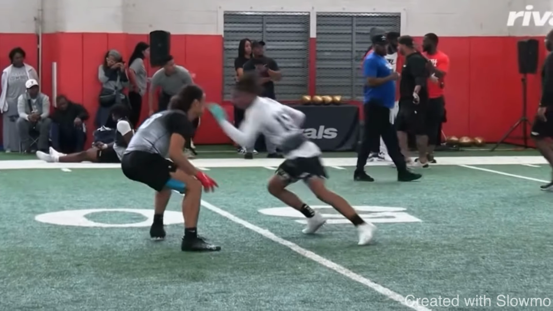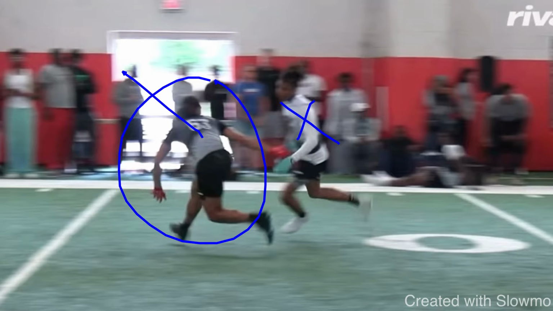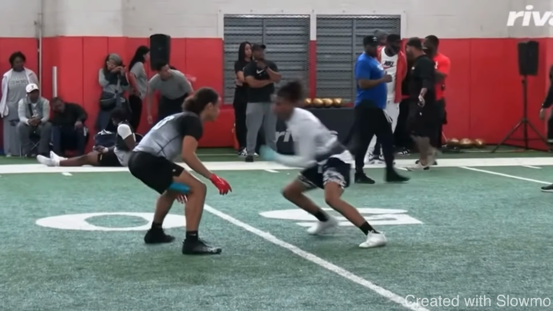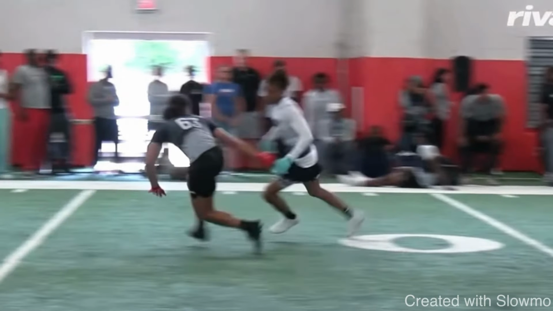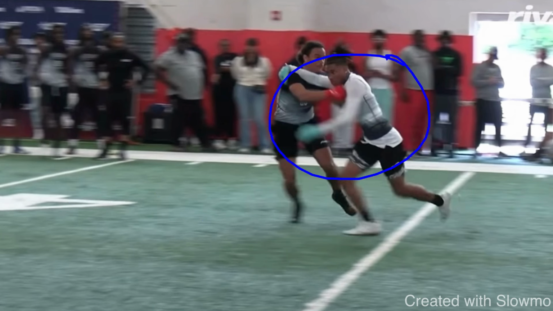So he gives this move inside. This DB overcommits, and you see how he's running, and he's trying to cut off this angle, right? Overcommits to the outside release because he's trying to not let this receiver stack. Okay, fine. He just puts the brakes on, right? This DB overcommits. Okay, he puts the brakes on, slips back underneath them, and then goes. Guys, this slip move is great for wide receivers to be able to execute when they get a DB who is overanxious on that outside release.